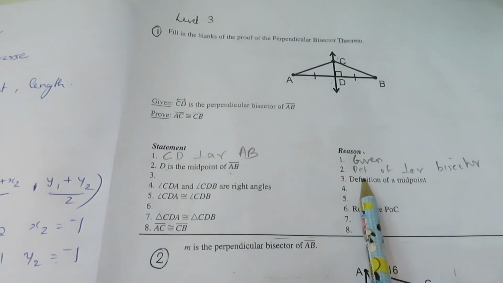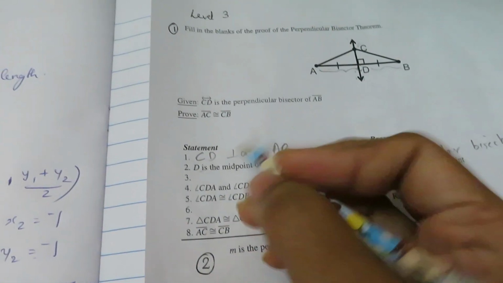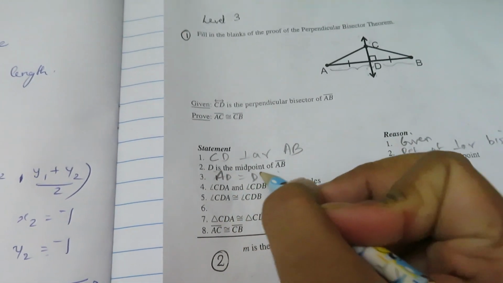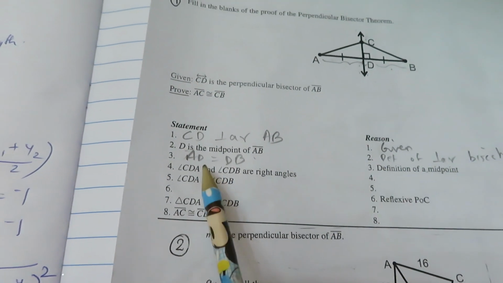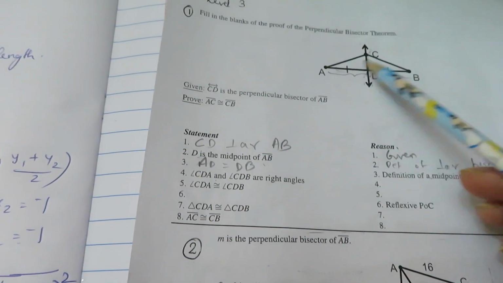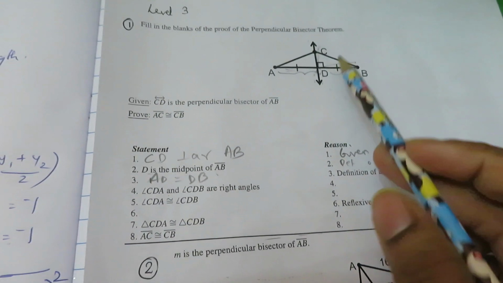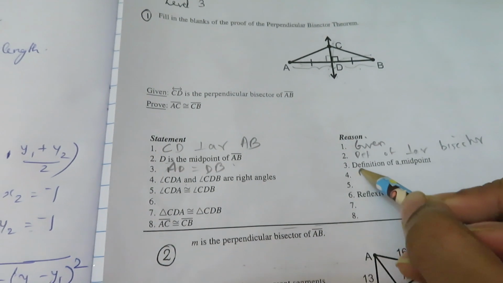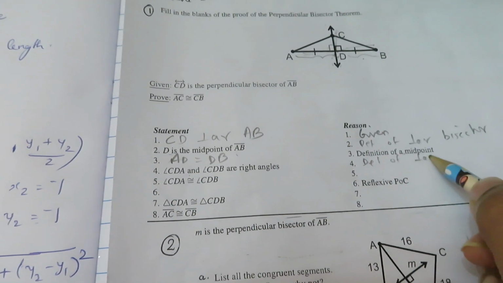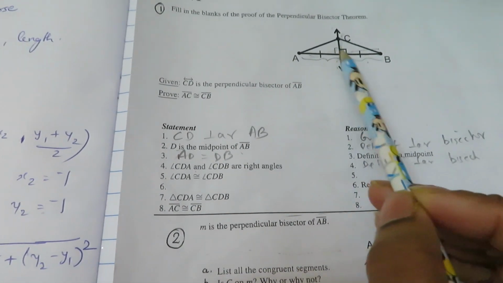Now, if D is the midpoint, this AD and DB will be equal, right? AD is equal to DB. Why? Because of the definition of midpoint, AD and DB will be equal. Now what do you have? CDA and CDB are right angles. What is the reason for you telling that these two are right angles? Again, definition of perpendicular bisector. Because it's a bisector, you know that these two will be 90 degrees.